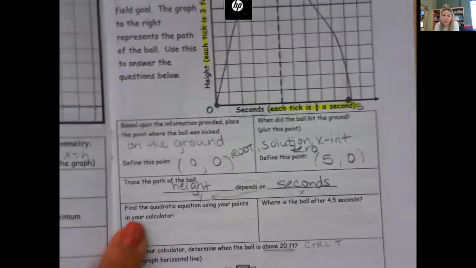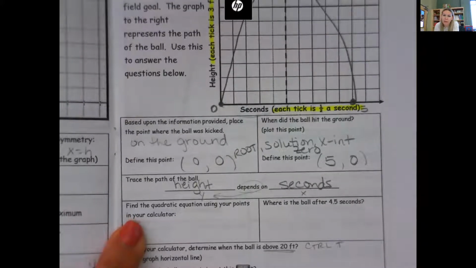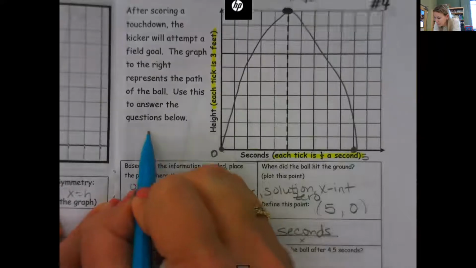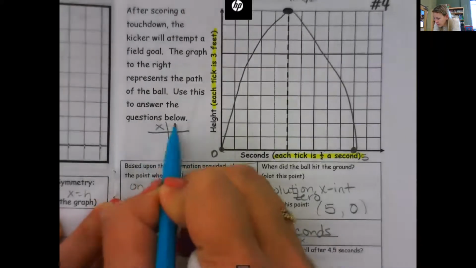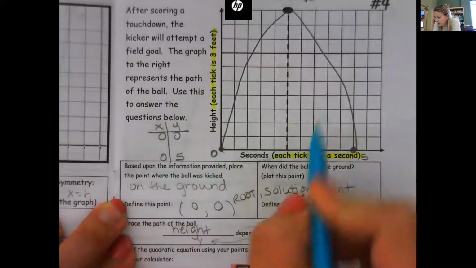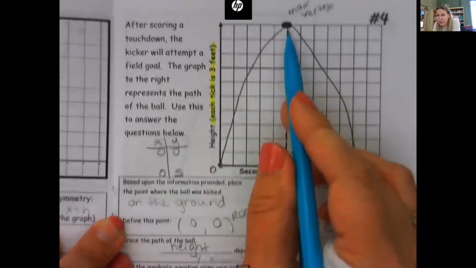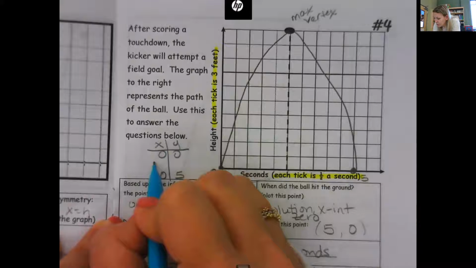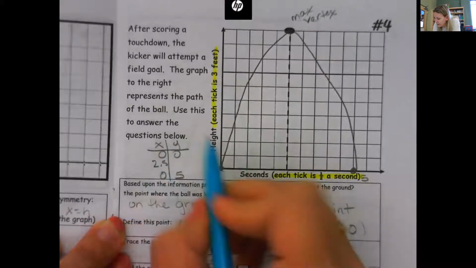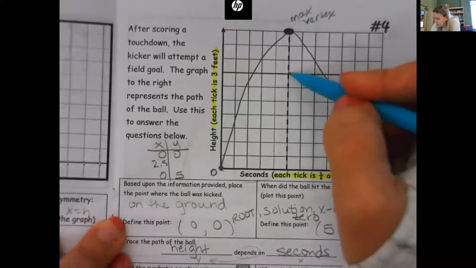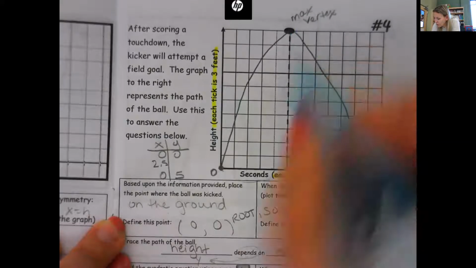Now we need to use our calculator. Find the quadratic equation. Okay, so I'm going to come over here. I'm just going to make a little mini table so I can see my coordinates and I know what to put in. We know we have 0, 0. We know we have 0, 5. We need to find this max vertex here. So a half, 1, a half, 2, a half. So 2 and a half. Now this one is counting by threes: 3, 6, 9, 12, 15, 18, 21, 24, 27, 30.